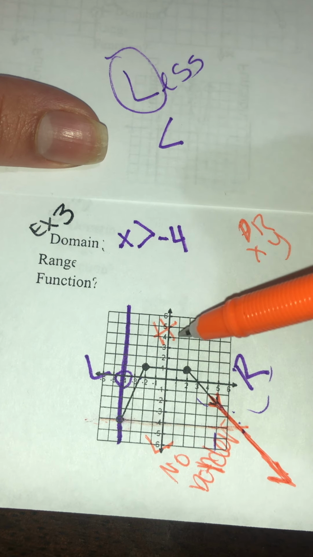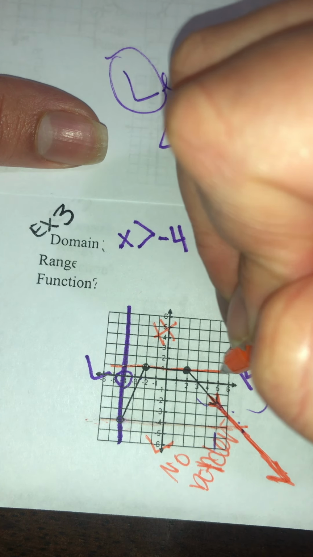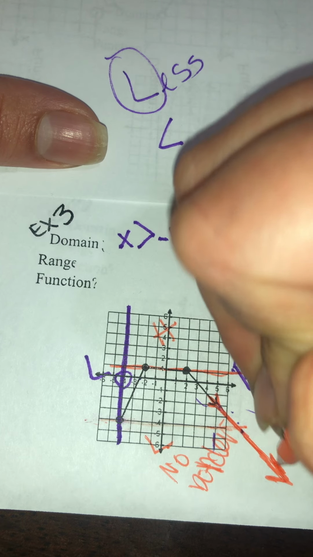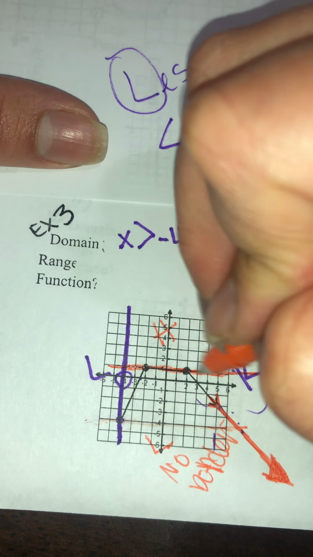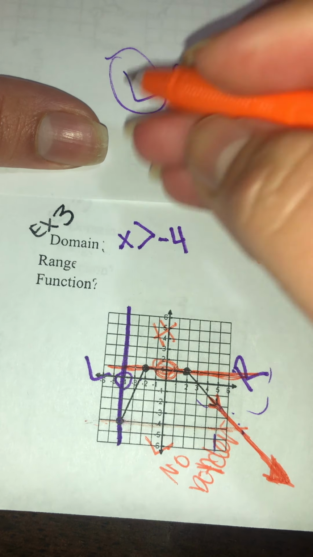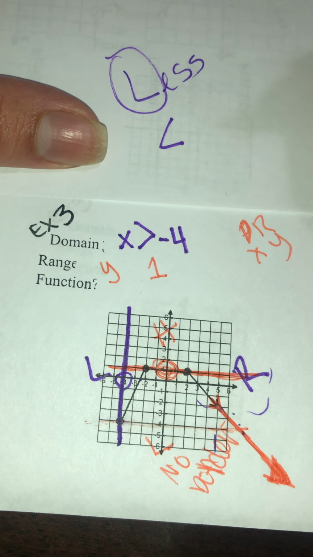Well, let's go to the high part, right? Let's go to the top. Can I draw a border up here? Is this arrow going to stop me? No, because the arrow is going down, not up. So can I have a border here? Yes. So what number would that be? A +1. So your range is y, and we have a border of 1.